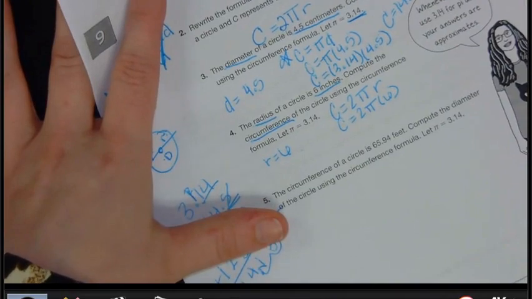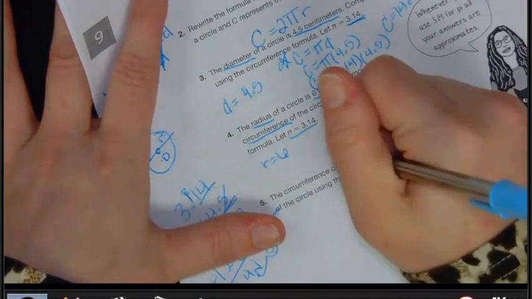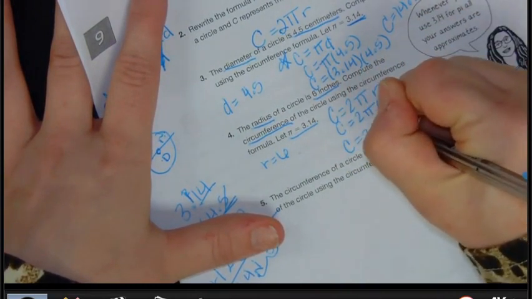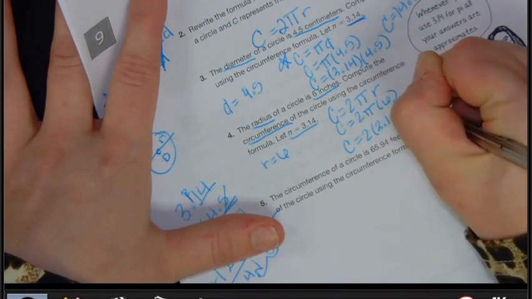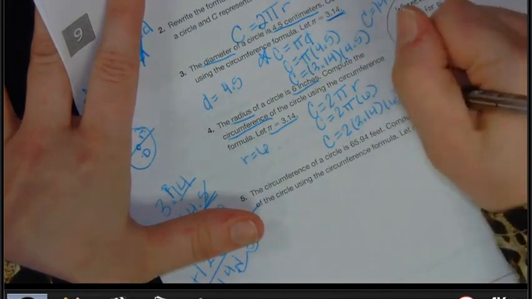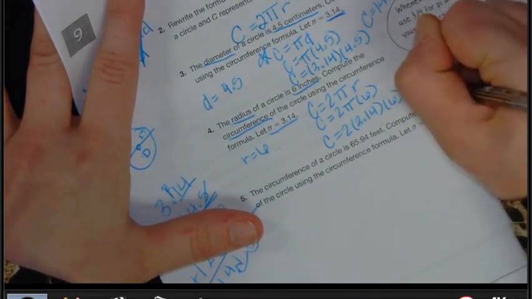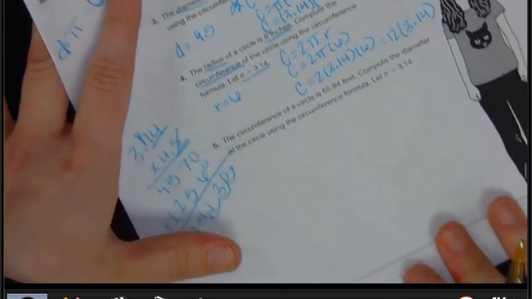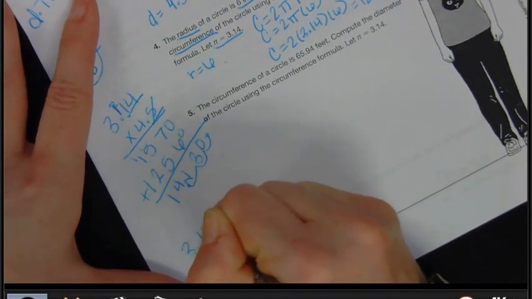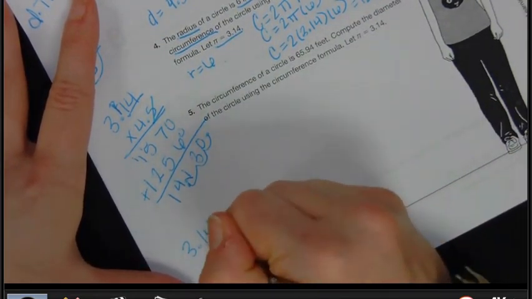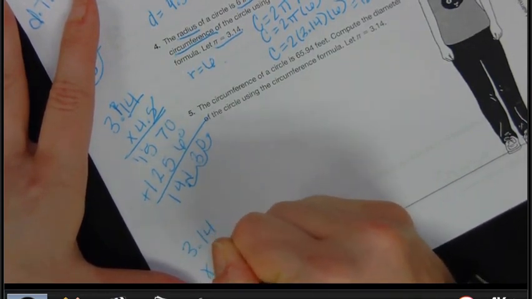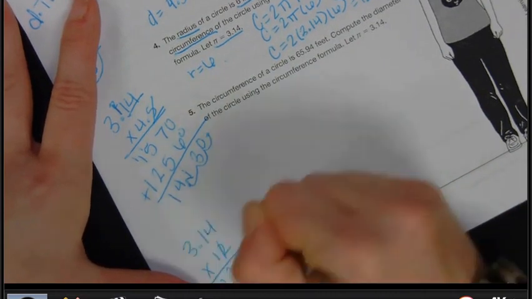And now I'm going to solve. I'm going to replace pi with 3.14. So C equals 2 times 3.14 times 6. I'm going to combine some numbers. 2 times 6 is 12. And 12 times 3.14. Let's go down here. 3.14 times 12. 2 times 4 is 8. 2 times 1 is 2. 2 times 3 is 6. Placeholder. 1 times 4 is 4. 1 times 1 is 1. 1 times 3 is 3.